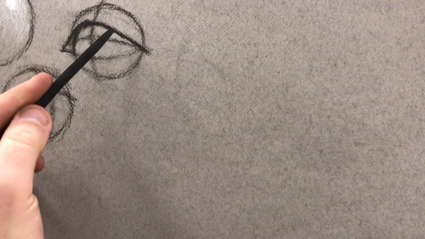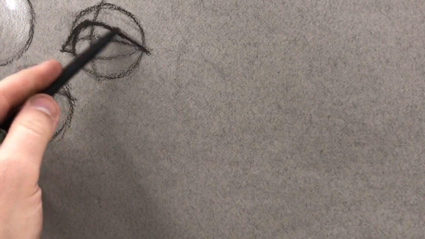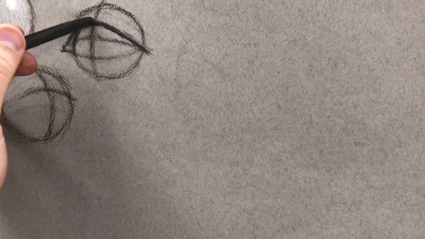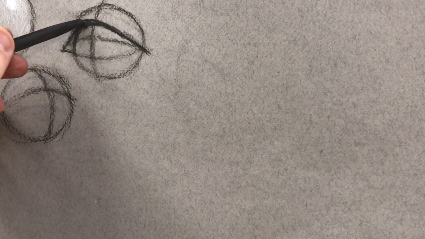So there's a bunch of subtle planes that you could start to depict when you're drawing the eye. Now, if we think about the eyelid, basically what that is, it's a little hood that hangs over the eyeball, protects the eyeball. So if we think about that little hood, there's basically a plane that comes back this way.